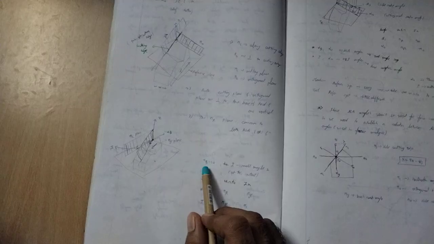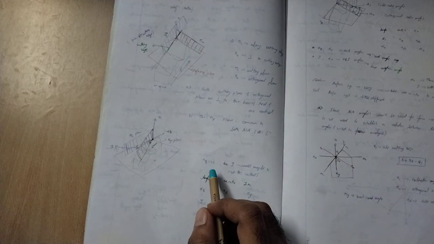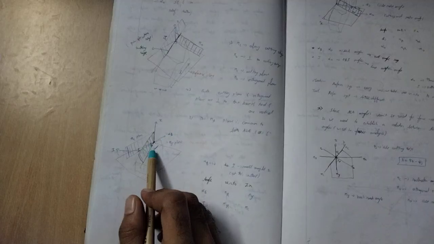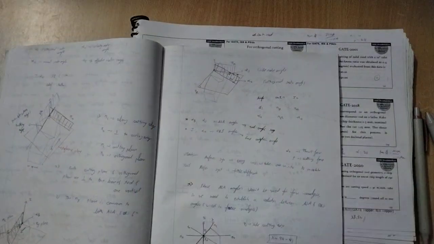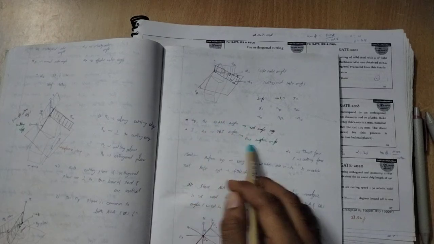Just one second. You can see this is the inclination angle, this is the orthogonal rake angle. So you can see the back angle and side angle in the ASA tool signature, but the inclination and orthogonal angles come with the force analysis.